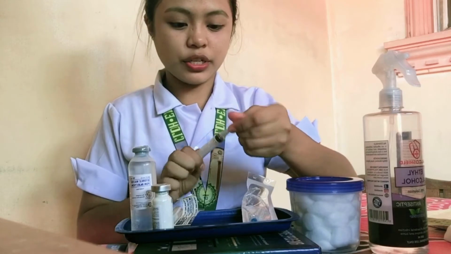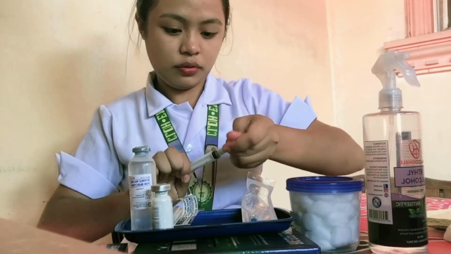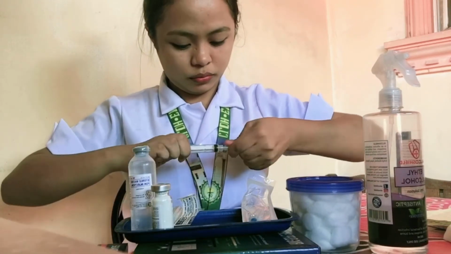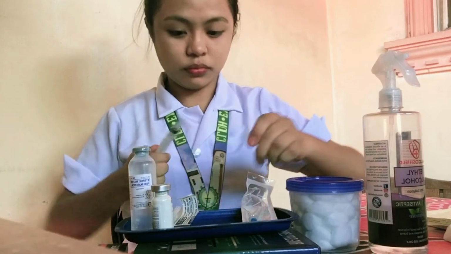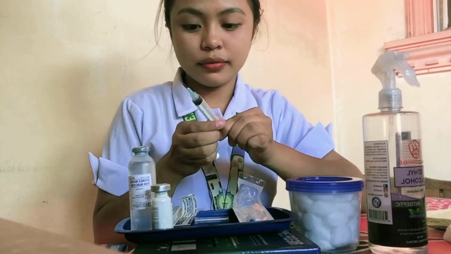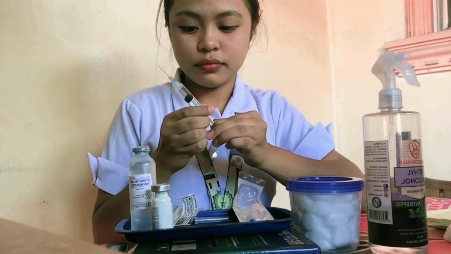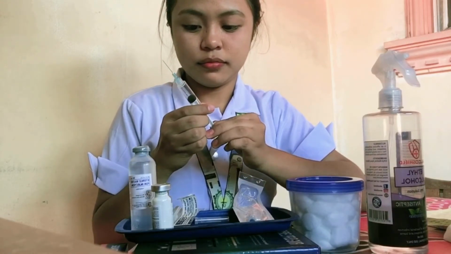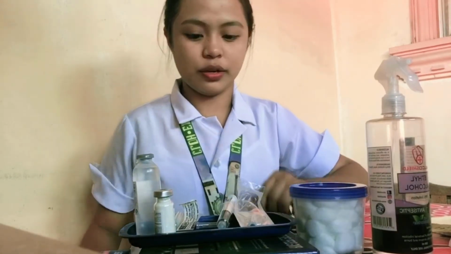So we need to inject air at 3 ml. Now we need to get 3 ml of sterile water.